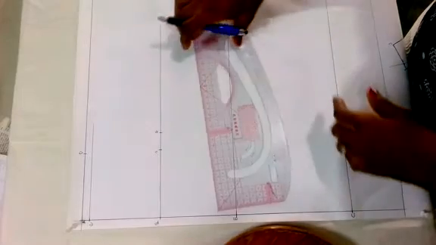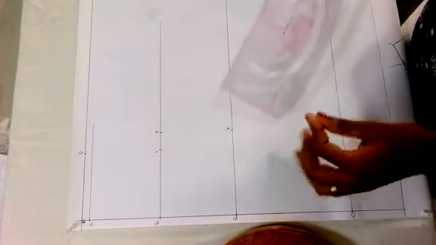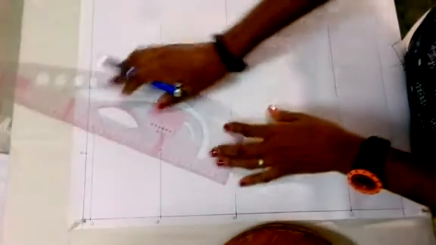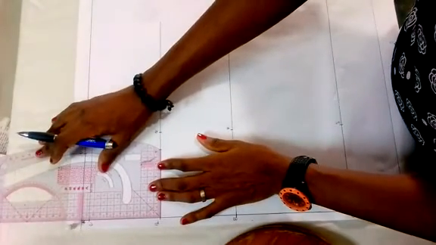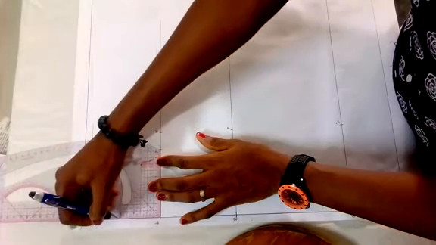Now the next thing is to determine our K. How do we do that? You measure what you have from A to F, and you divide it into 2.